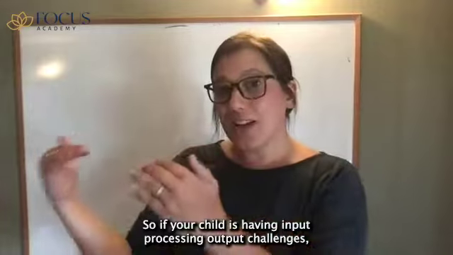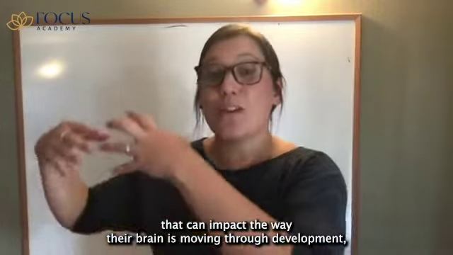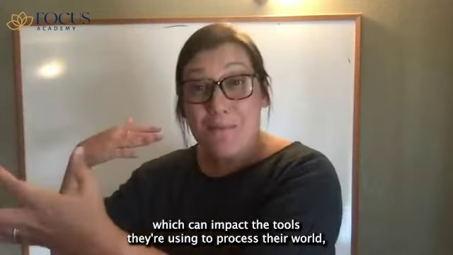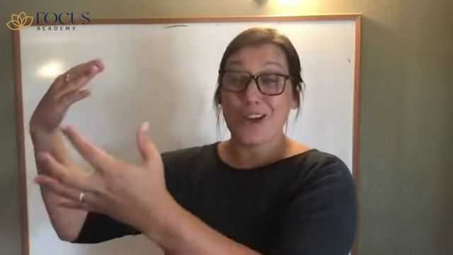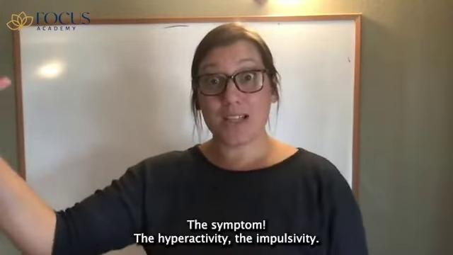So if your child is having input, processing, output challenges, that can impact the way their brain's moving through development, which can impact the tools they're using to process their world, which impacts the way they engage and learn and connect in their world. The symptom, the hyperactivity, the impulsivity.